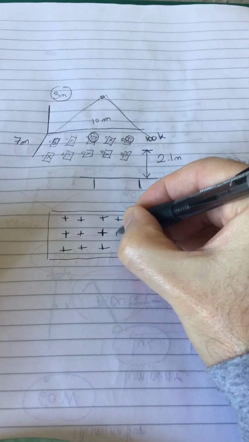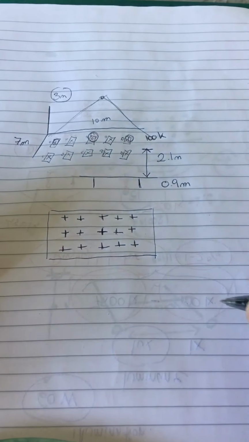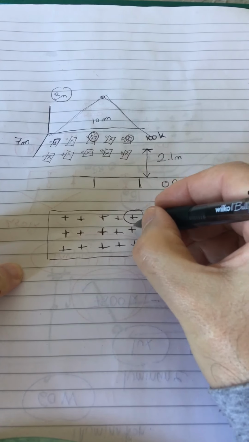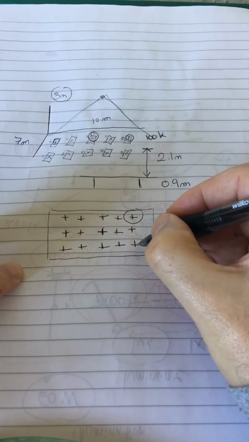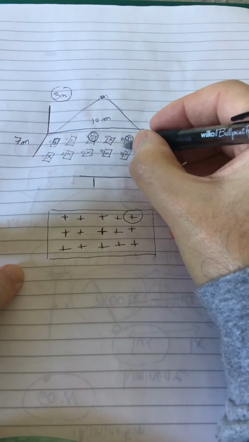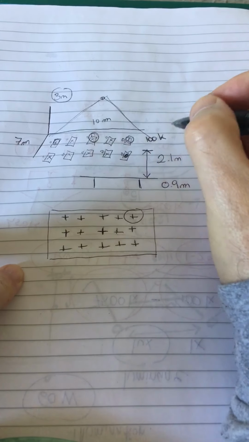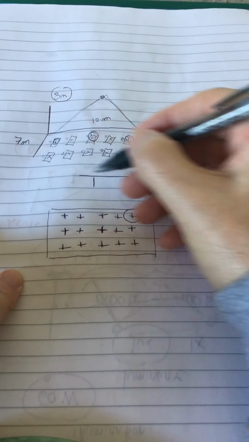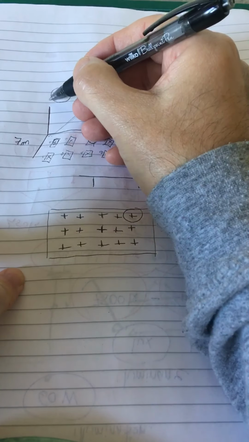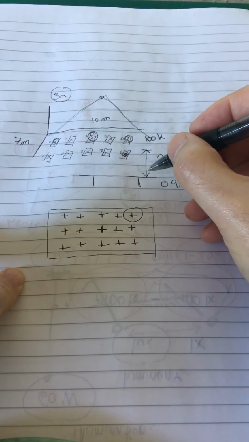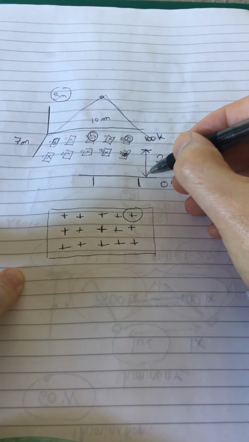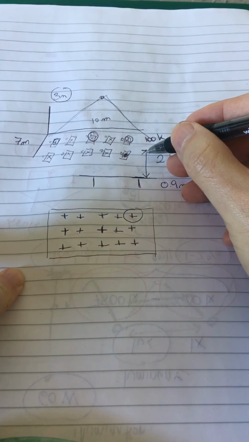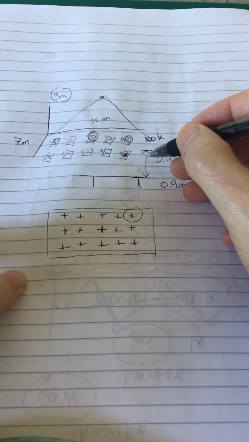Now, we know how much light every appliance is going to produce, and we know what light we want to have in each table, and we know the size of the room, and we know the height of the ceiling, and we know the height from the working surface to the top of the ceiling.